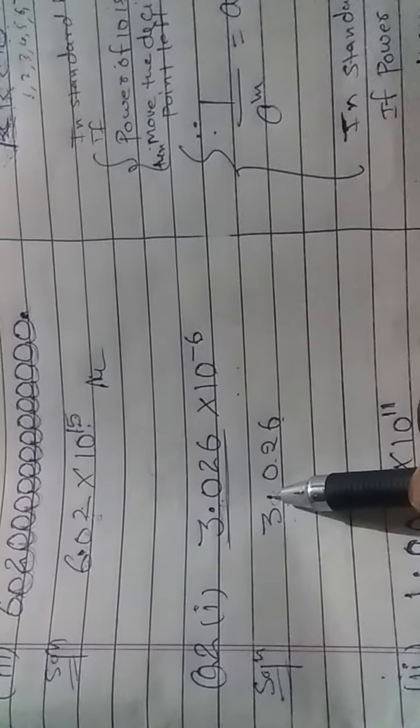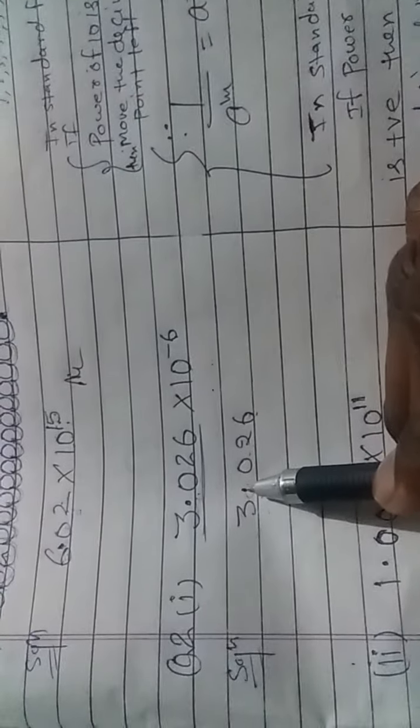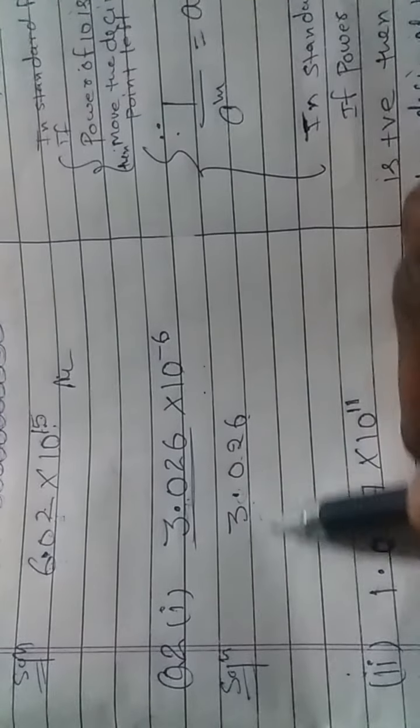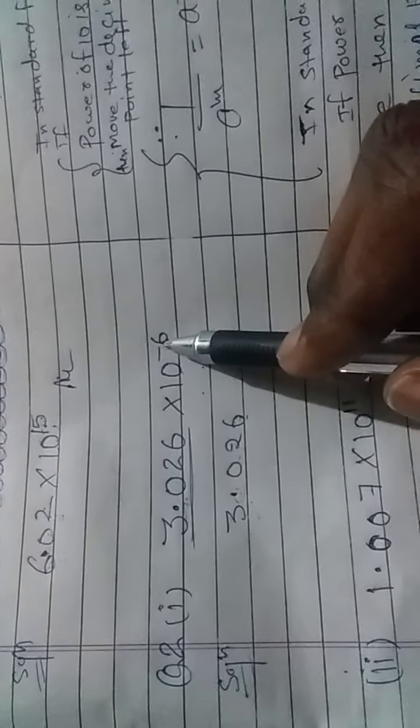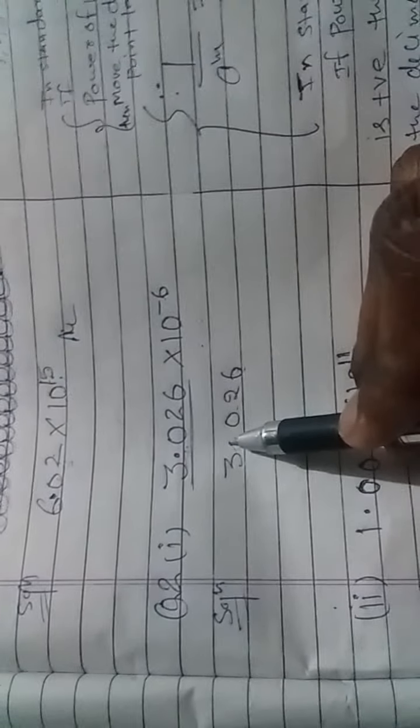Now, will we shift the decimal point towards the right or towards the left? We will shift it towards the left side. Why? Because the power is negative here. And trail it by 0 if necessary. You can see one place is for 3, and now we have to shift up to 6 places, because the power is negative 6 here. So that's why we will shift the decimal point towards the left side.